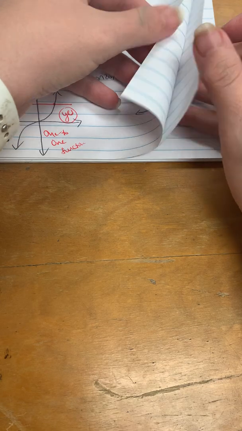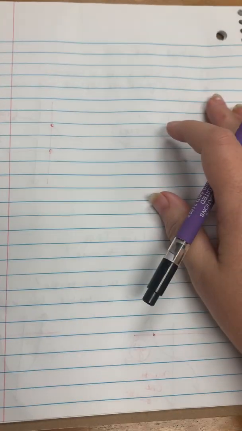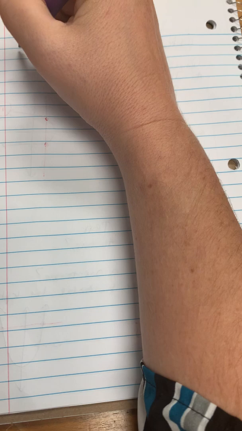The next thing that they're going to ask you is, is it an onto function? And you're probably wondering, what on earth is an onto function? And the first time I heard it, that's exactly what I thought, okay?